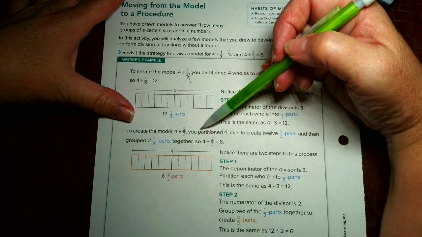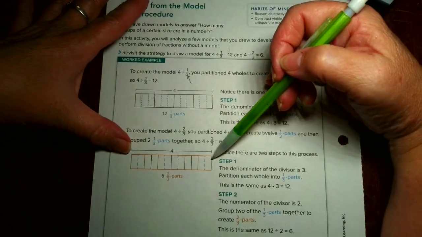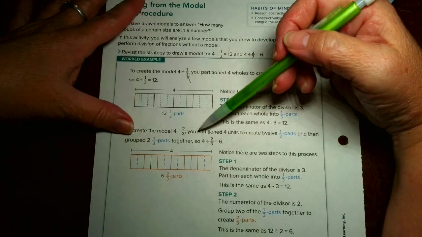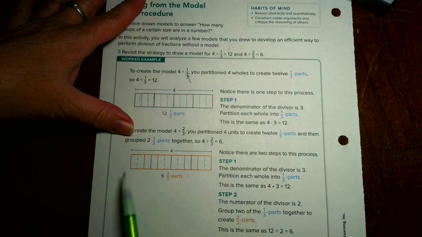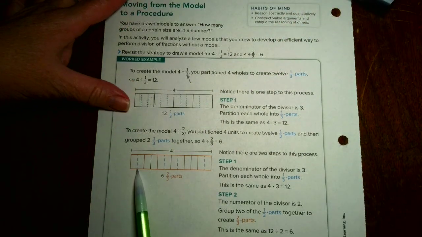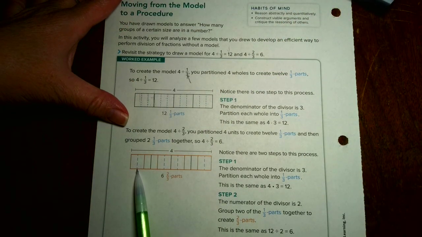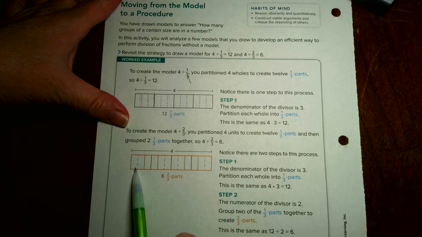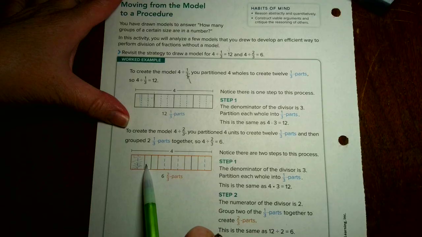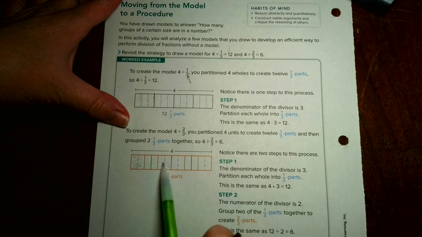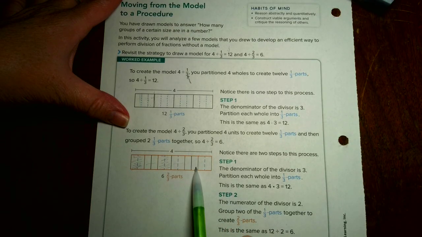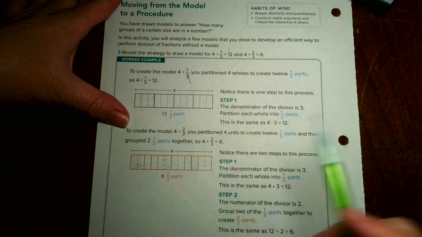So to create the model 4 divided by 2/3, we still partition it into thirds, but then we consider it in groups of every 2/3. So this is a group of 2/3, and then here's another group. Here's a group of 2/3, another group, 2/3, and another group.